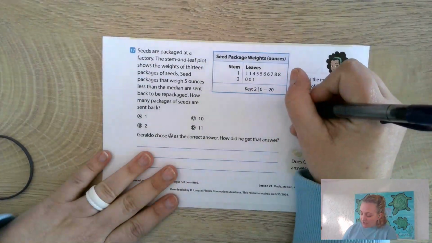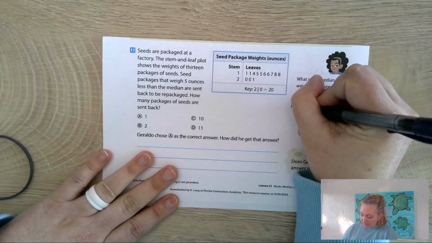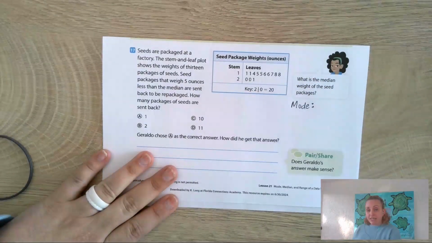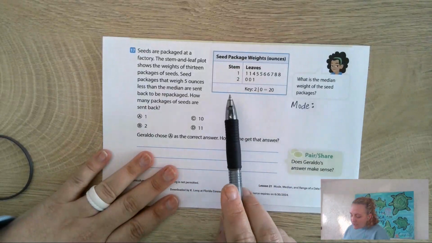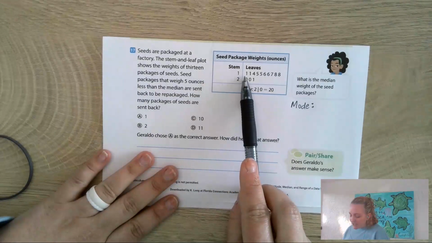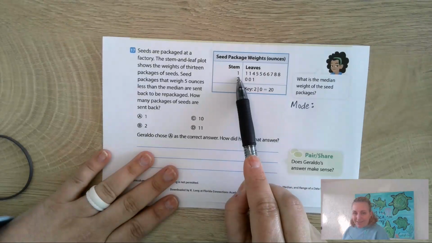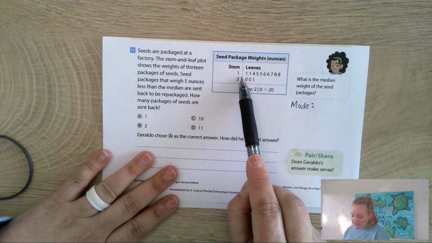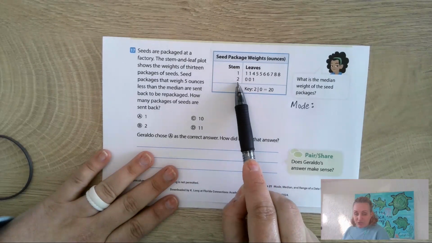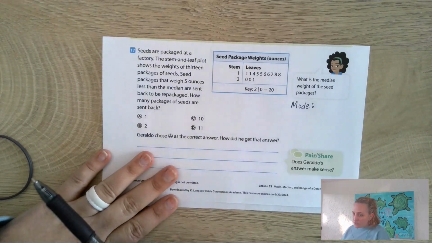I'm going to start out with the mode. I almost always do. The mode is the number that appears the most. So I'm looking at this. Now you might think, well, I see 3 ones. But remember, these ones are with this one. So it's 11, 11. This one goes with the 2, 21. So those, we're not looking at that.